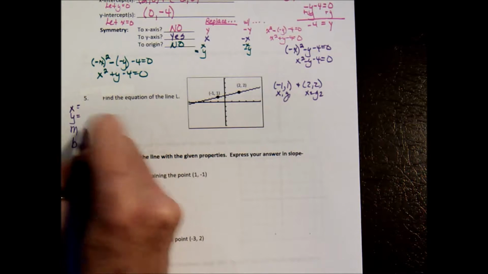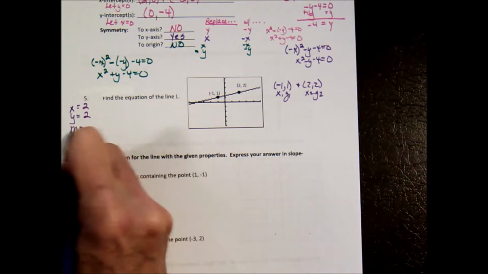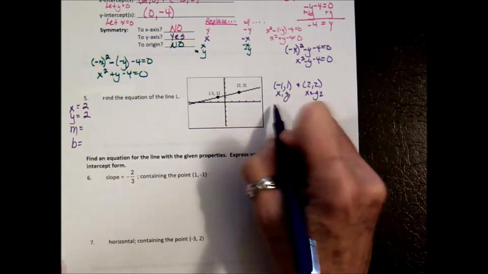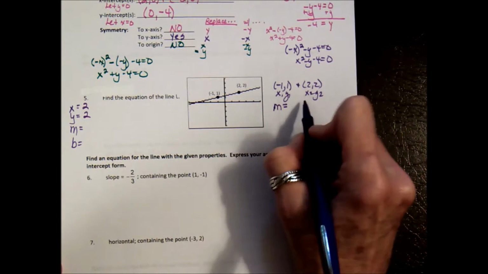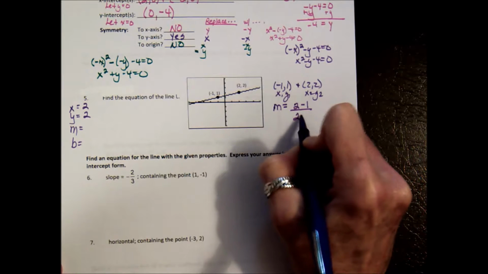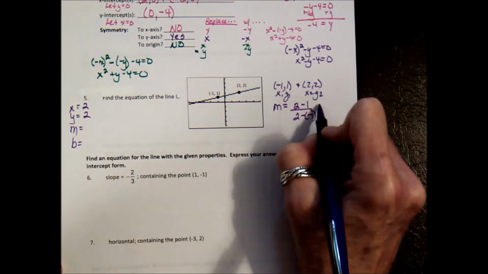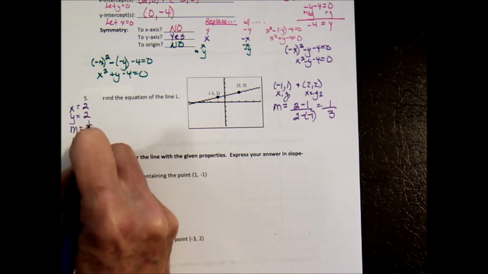I can choose either one of my x's and y's. I'm going to choose this one because it doesn't have any negatives. I don't have slope, but I can certainly find that using the slope formula. So y2 minus y1 over x2 minus x1. Watch your signs. Or 1 over 3. So my slope is 1/3.